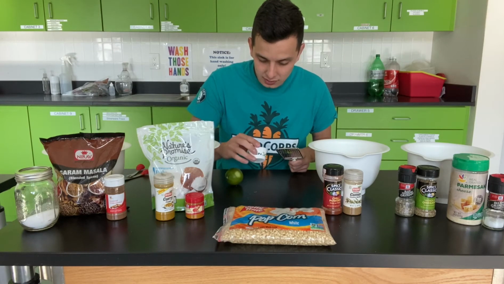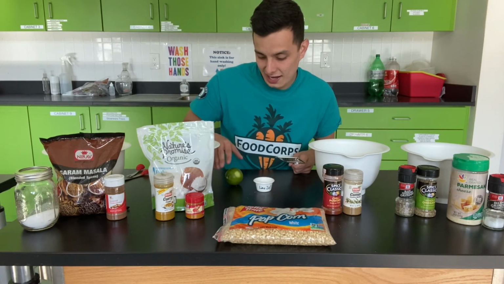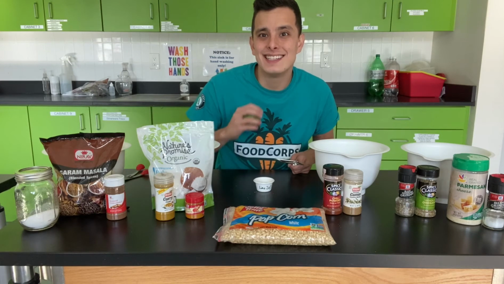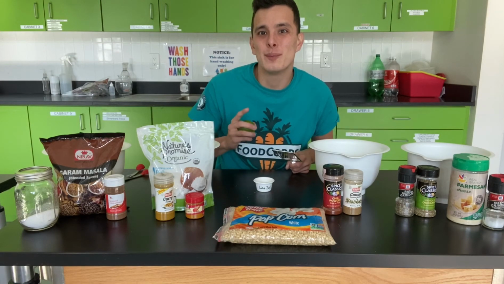And you get little bits of lime zest. We'll continue doing that for most of the lime so we get a decent amount of lime zest, and then we'll move on to the next part.